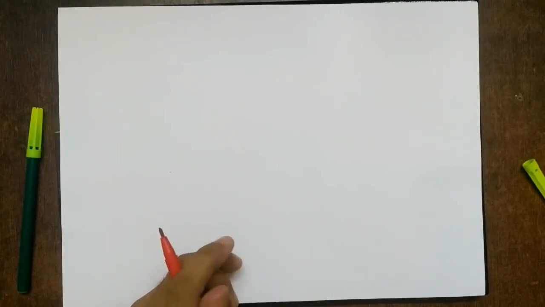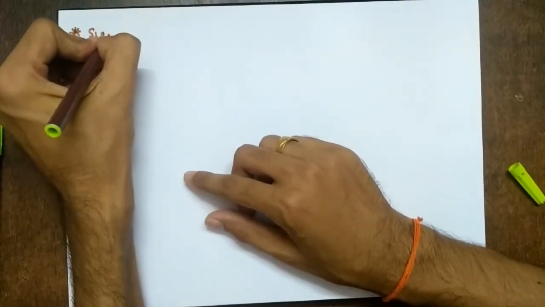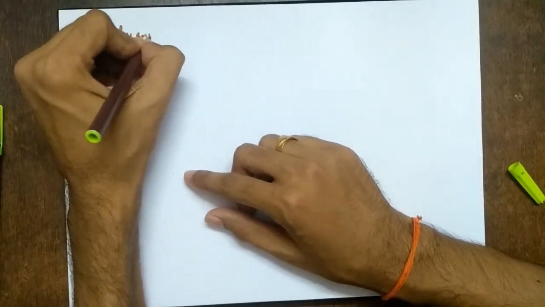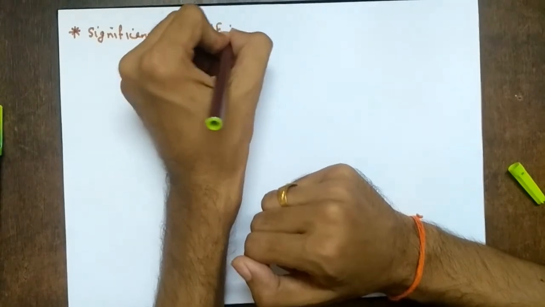So next, what we understand from Maxwell's equations, that we'll note down. That is, we'll note down the significance of Maxwell's equations. So the question is usually in this way: derive the Maxwell's equations in integral and point form and state the significance. So next is significance of Maxwell's equations.